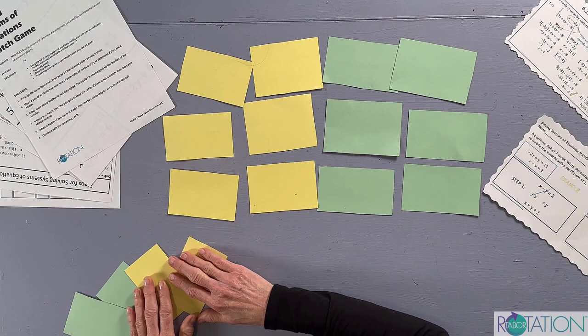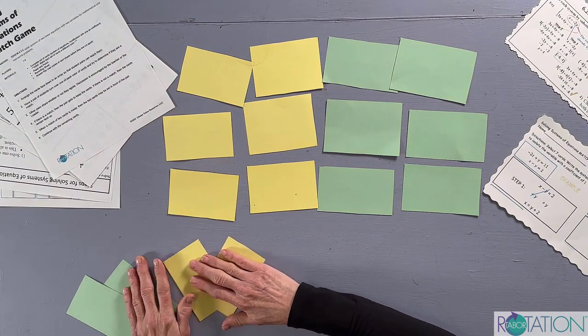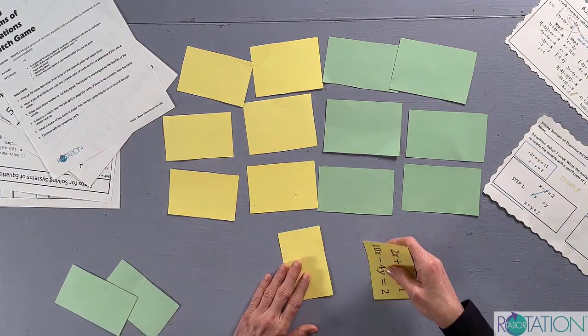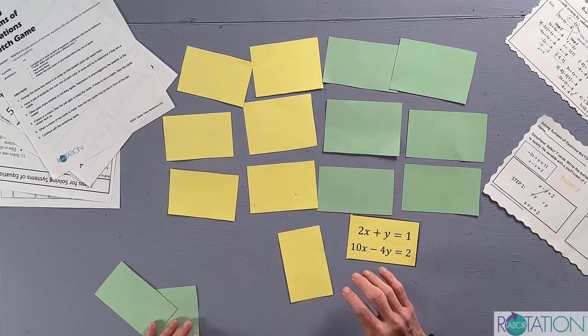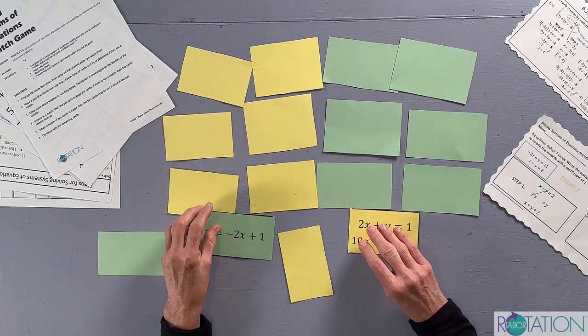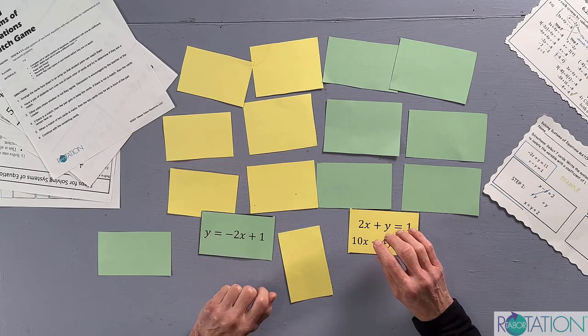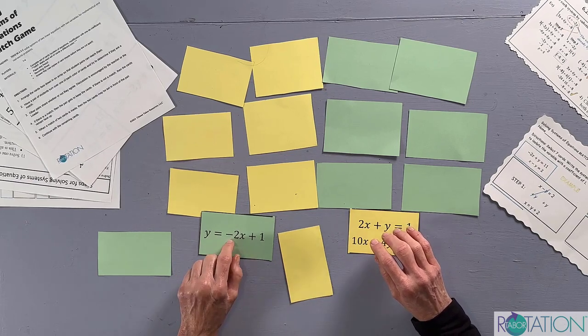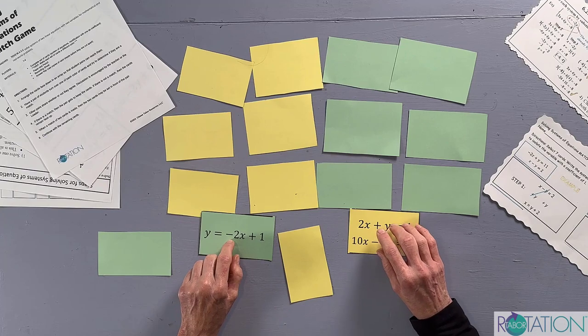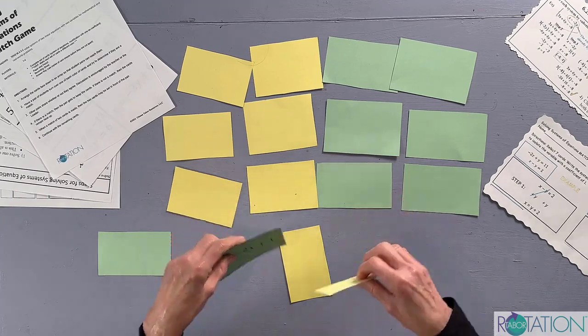You'll need a complete set of cards. One color is the system of equations, and the other color is the equation that has a term with a coefficient of 1 with the isolated variable. This equation will make it so much easier to solve the systems of equations.